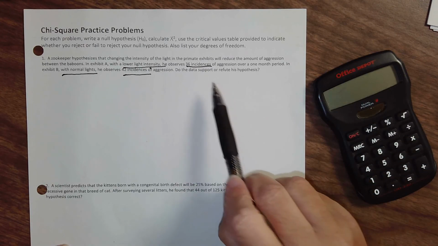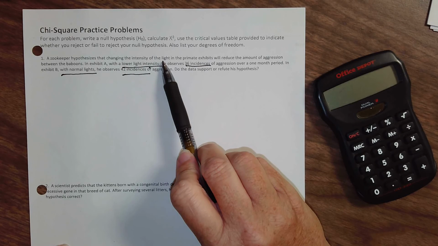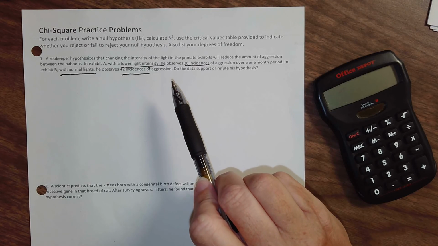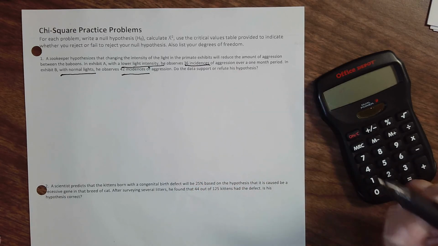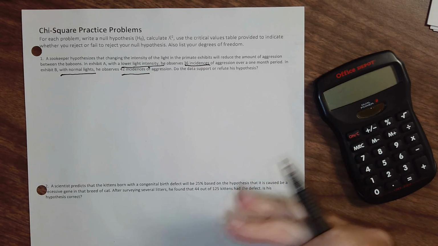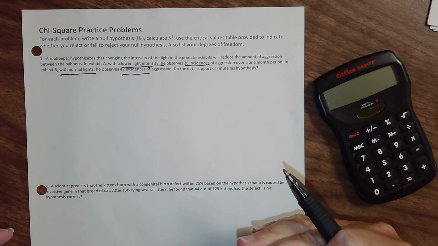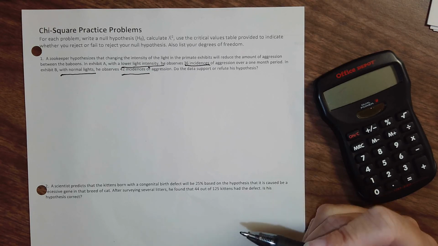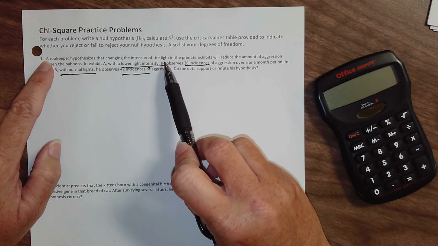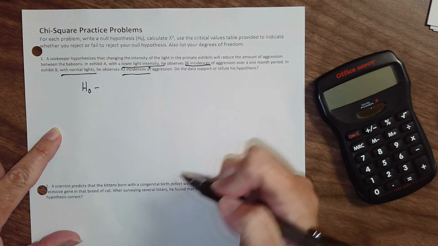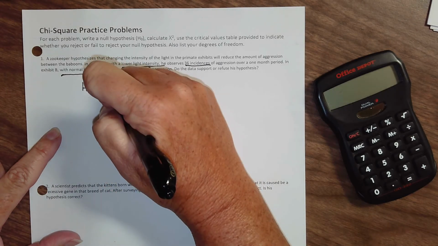Now remember, he hypothesized that if you have a low light intensity, it could reduce the amount of aggression in these animals. So first we're going to write a null hypothesis, and the null hypothesis simply states that there is going to be no change, or that there is no difference between what you expect and what you observe. We'll be hearing some bells during this. So in this particular one, if his hypothesis is that the light will affect aggression, the null hypothesis is that light will not affect aggression.